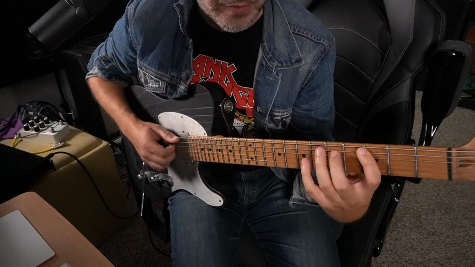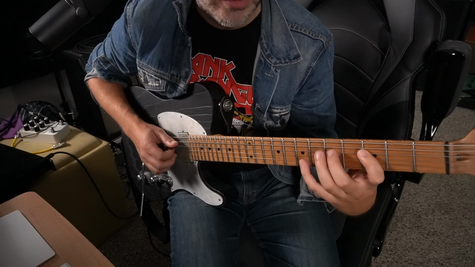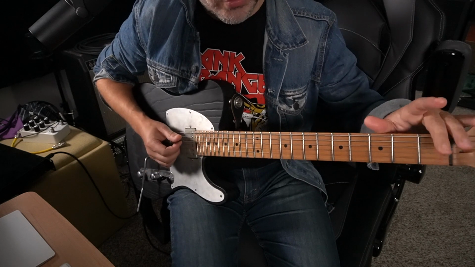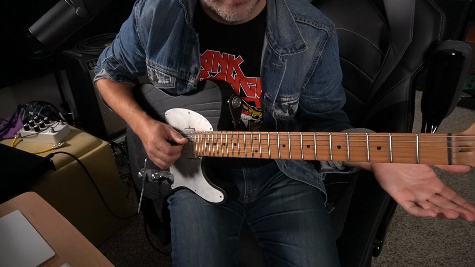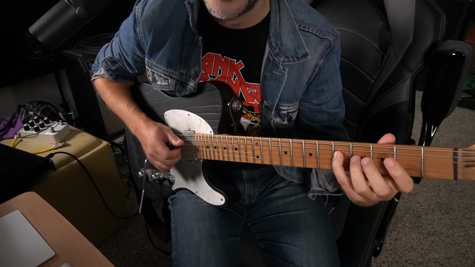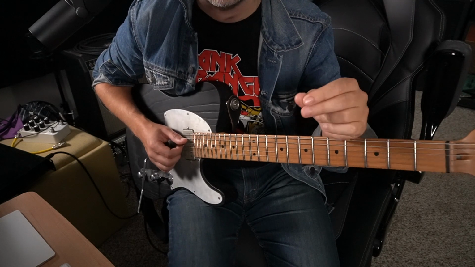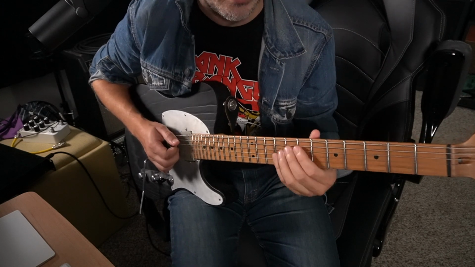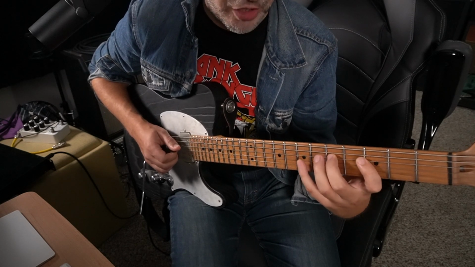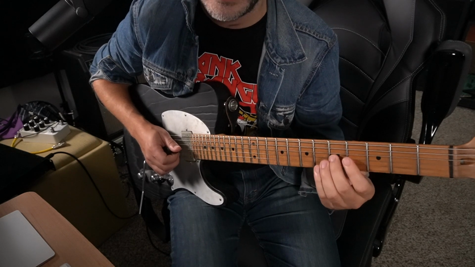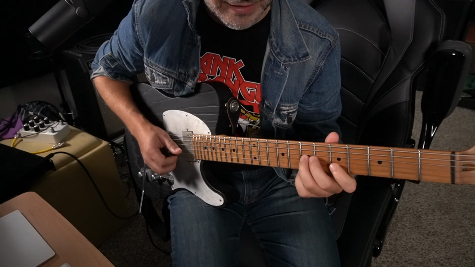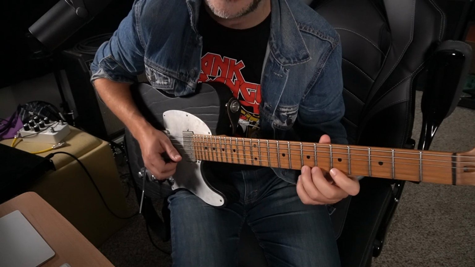So C, D, E, F, G, A, B, C. And if you ever get lost, you can just start with the open string. So this is D, E, F, G, right? Because there's nothing between B and C, and there's nothing between E and F, okay? So C, D, E, F, G, A, B, C. And then it starts over again.